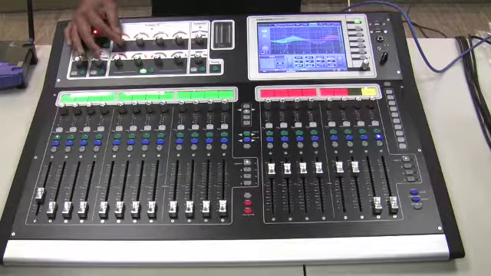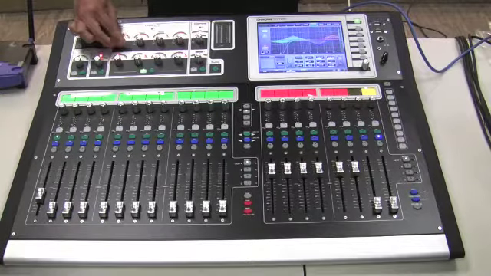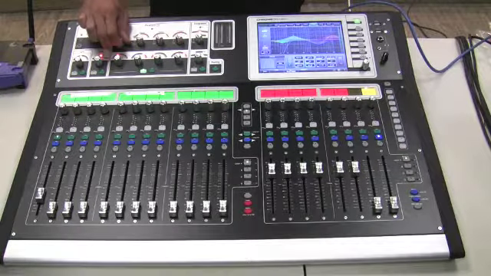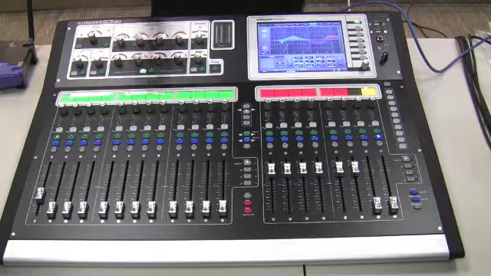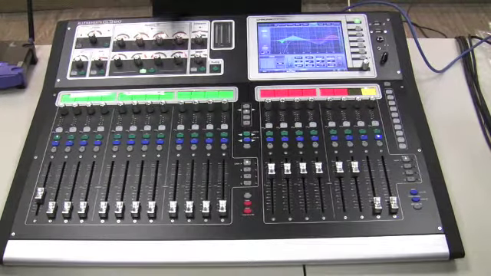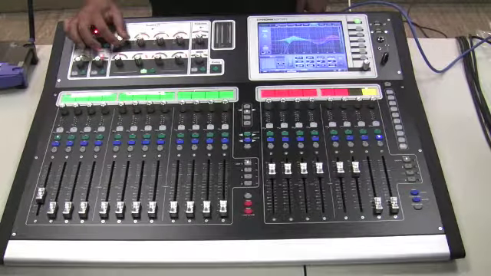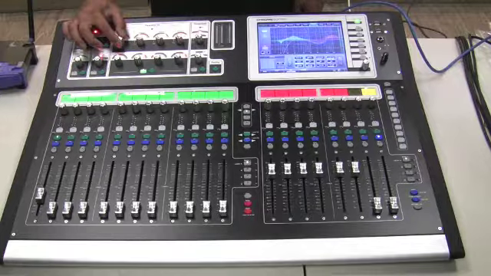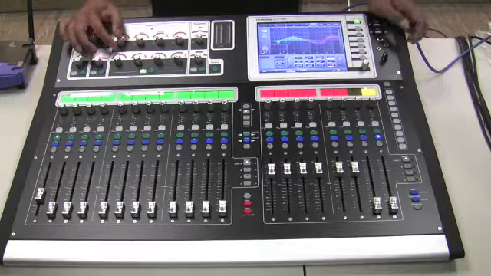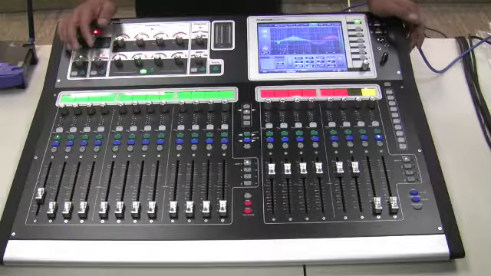If I push in and turn, notice how it's getting thinner. That way I can notch out that particular frequency. Then if I just turn it regularly, I determine what frequency is causing the problem. In most cases, I always tell people, do it by ear. Your ear will tell you.